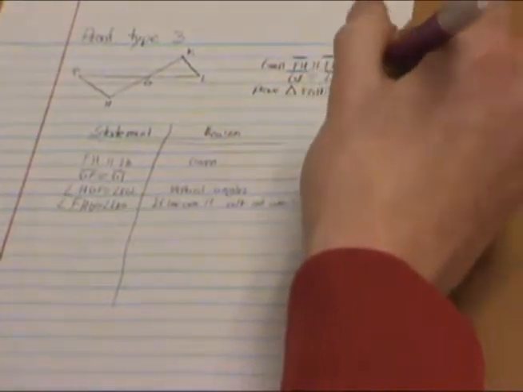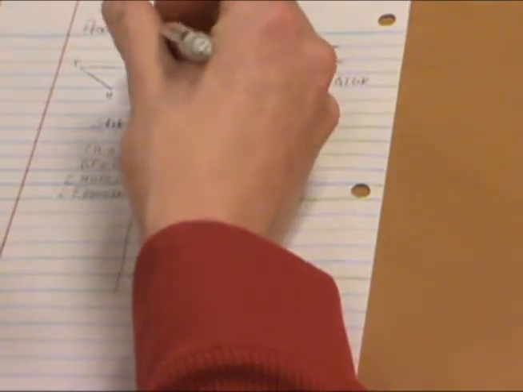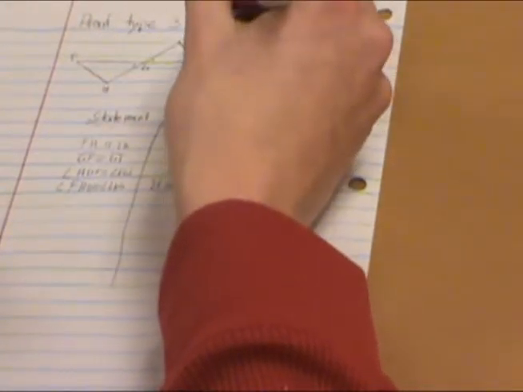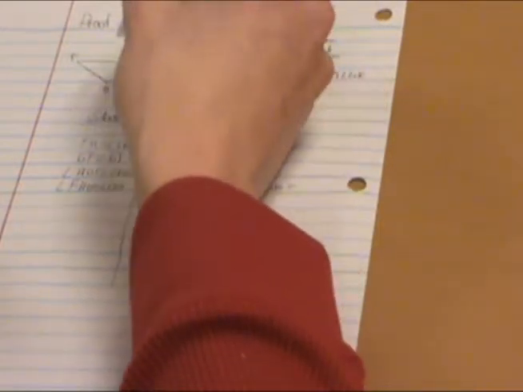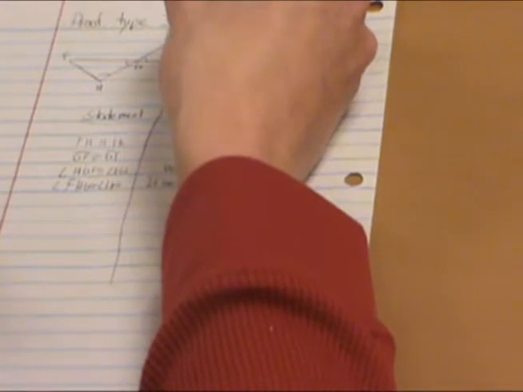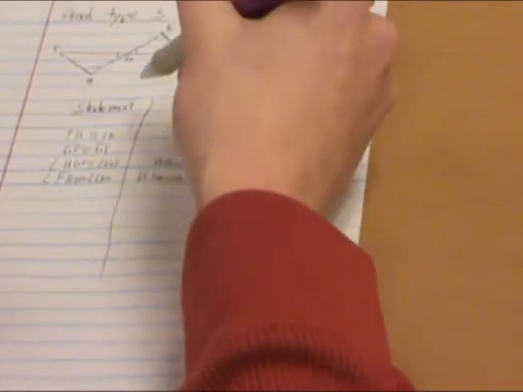And then what we can do, we can write this in on the picture. So angle HGF is congruent to angle LGK, so we wrote that in, and then that angle H is congruent to angle K. And then in our givens it said that GF is congruent to GL.